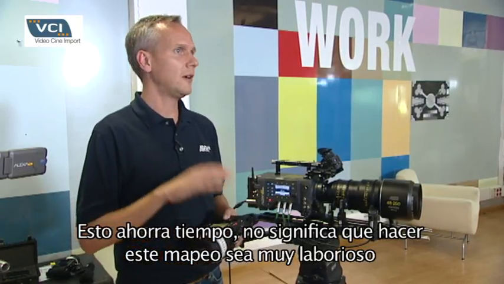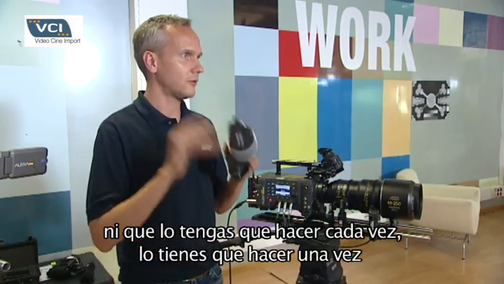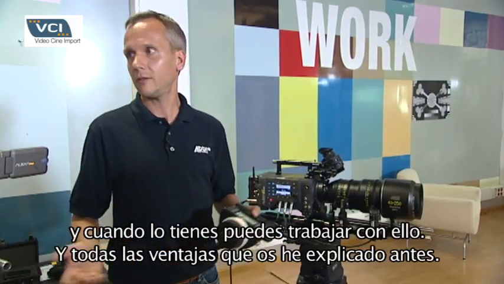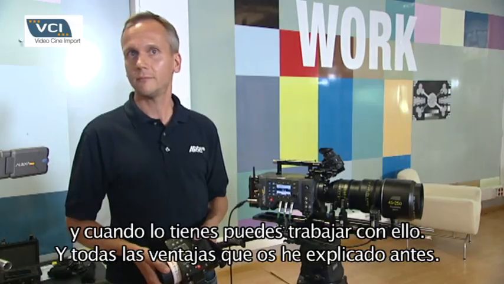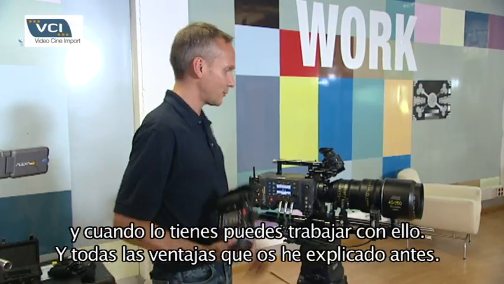So it's not really that lens data means much work and you always have to do it. You have to do it once, and when you have it, you can work with it. And have all the 4 benefits I told you already.